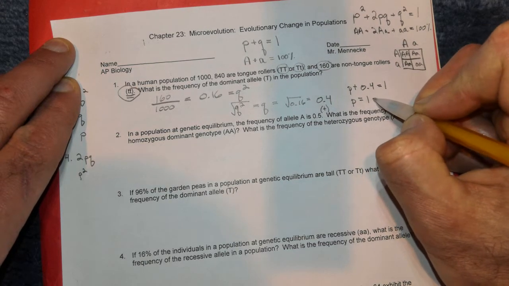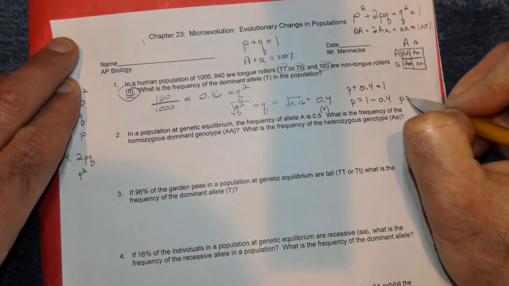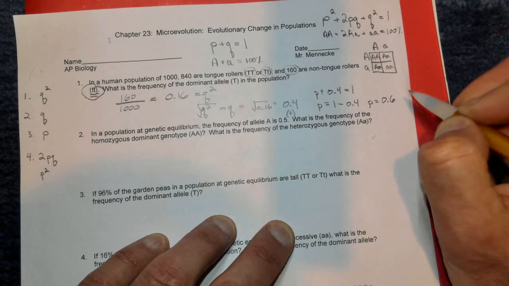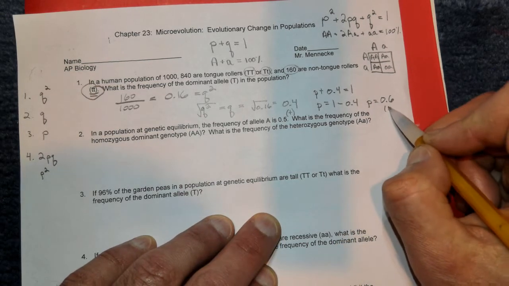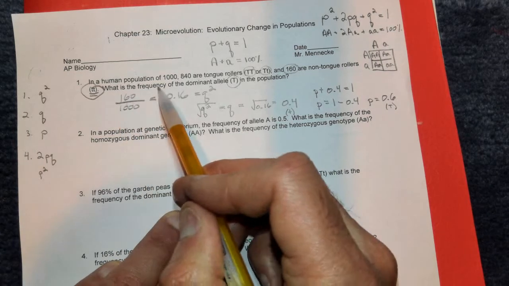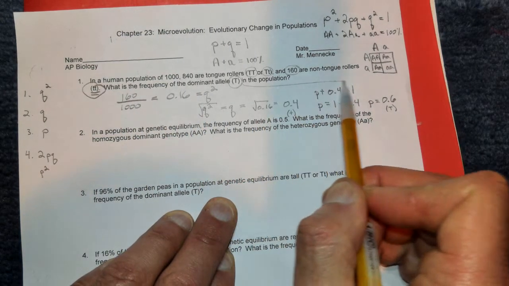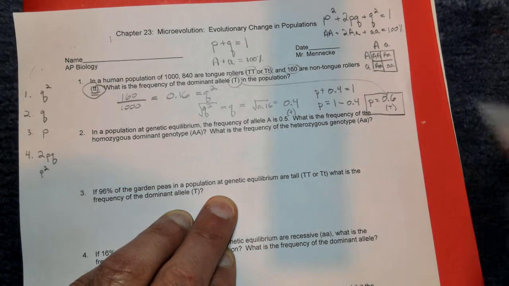P equals 1 minus 0.4, so P equals 0.6. That means 60% of the alleles in the population are the dominant big T. They're asking in the question, what is the frequency of the dominant allele, big T, in the population? This is our answer, 0.6.